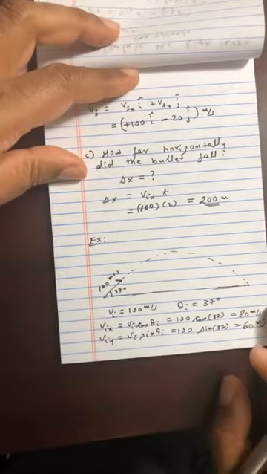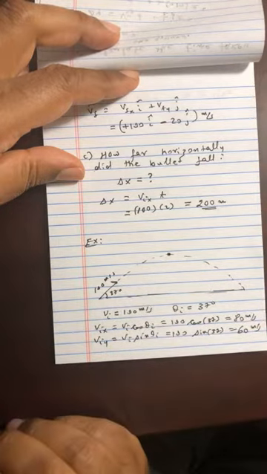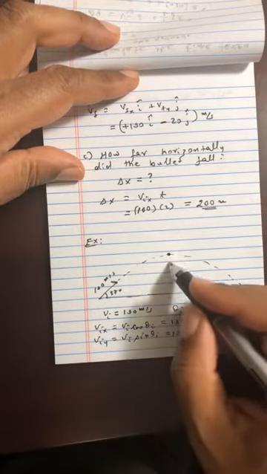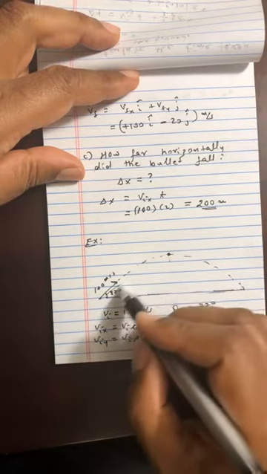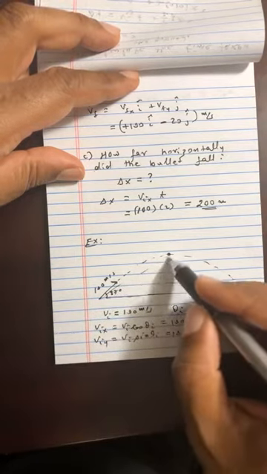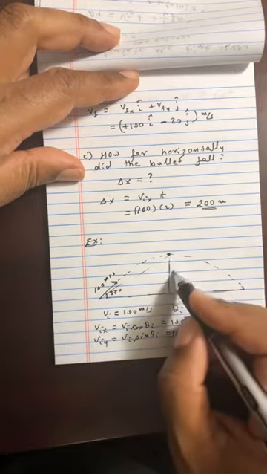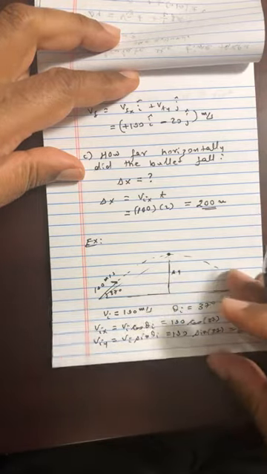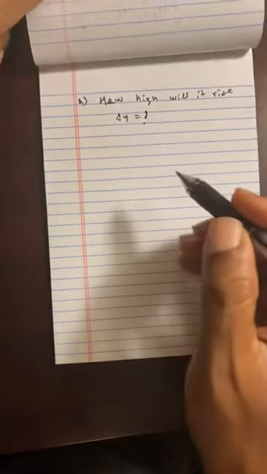Since we're being asked how high, this is our final point over here, and we're looking for delta y. This is our displacement, the height over here. So what we're looking for is delta y.